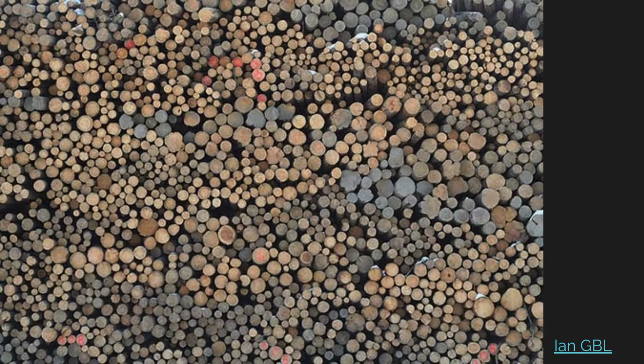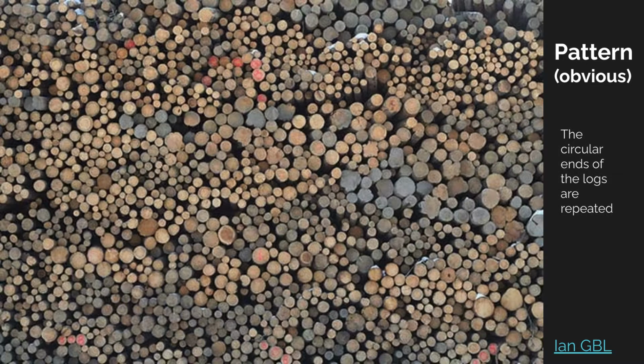So when you're taking your picture this week, you can do things in an obvious way, or you can do them in a little bit of a more subtle way. So I'm going to show you examples of obvious and subtle versions of both. So here is a pattern that is very obvious. The repetition of the log shape and the colors throughout the image.